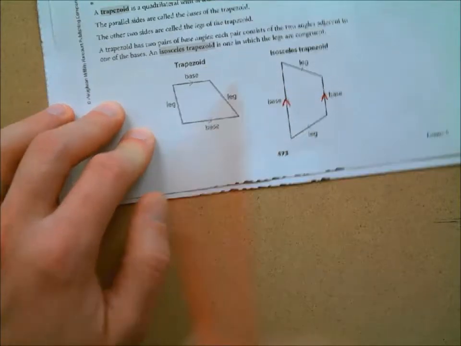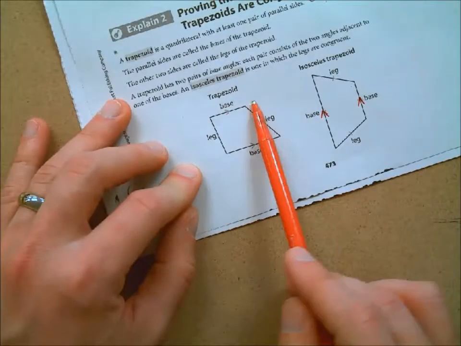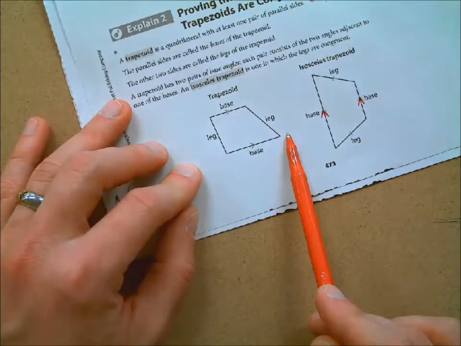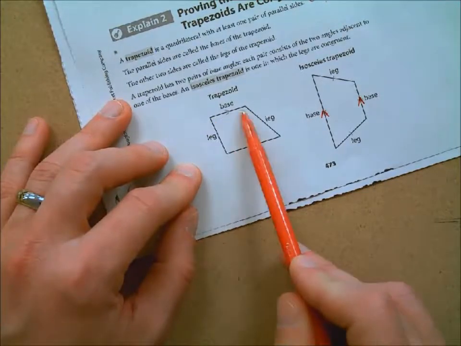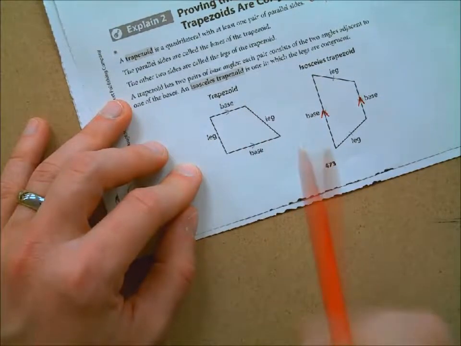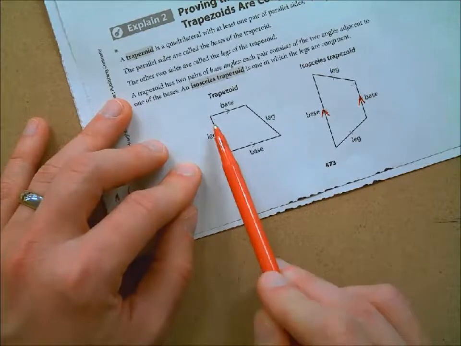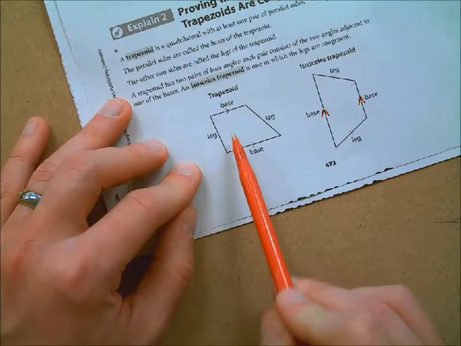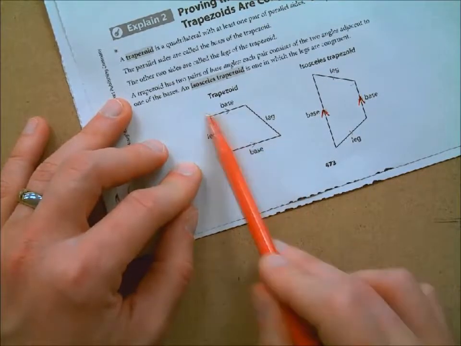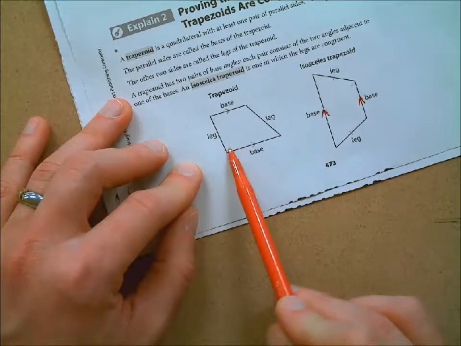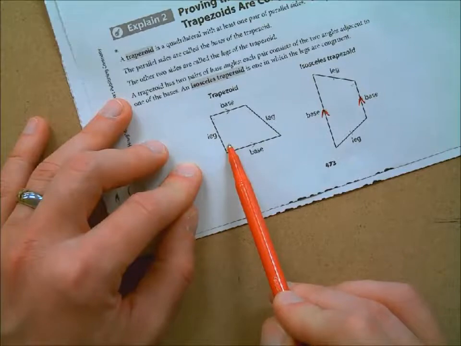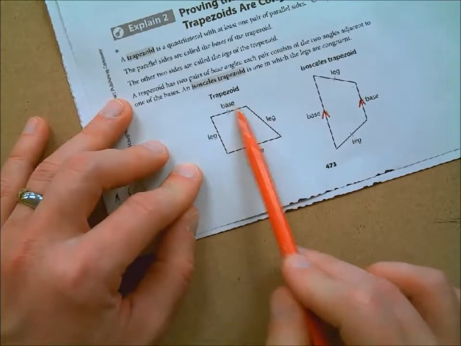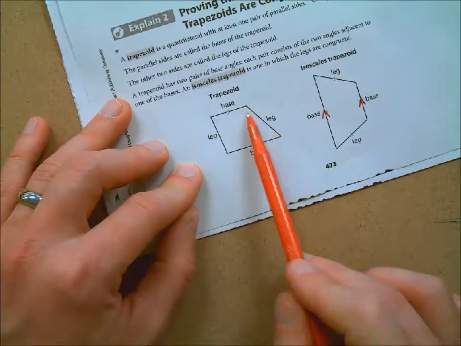Well, we have parallel lines. Whoops, I think I'm going the wrong direction. So these 2 base angles will not be related, but these 2 will be. There we go. Parallel lines crossed by a transversal. How must these 2 angles be related? They're going to be what? Supplementary, right? And parallel lines crossed by this transversal, these 2 angles must also be supplementary as well.